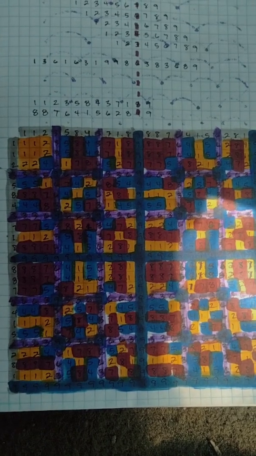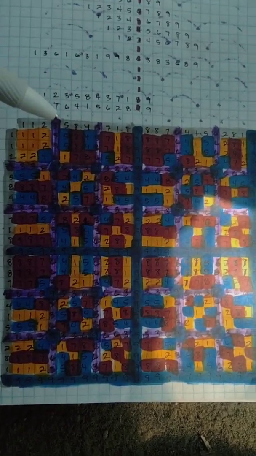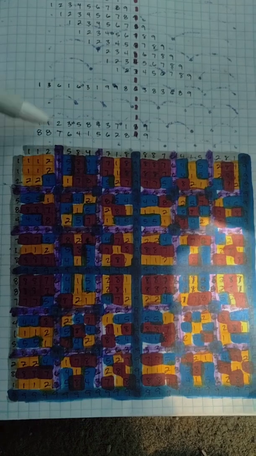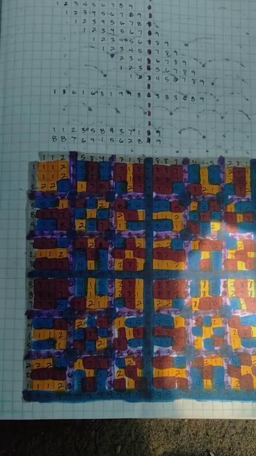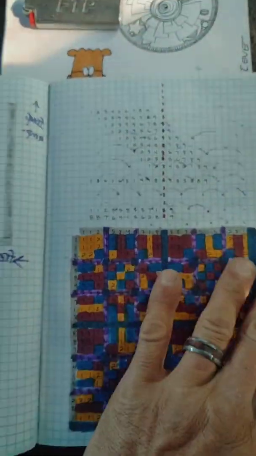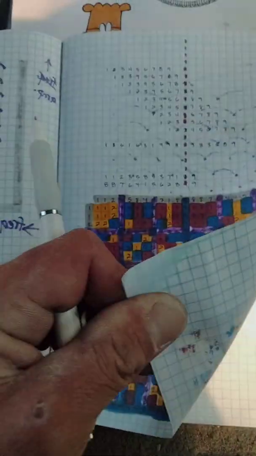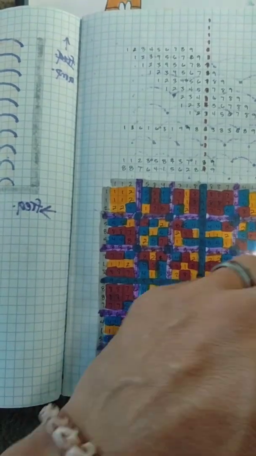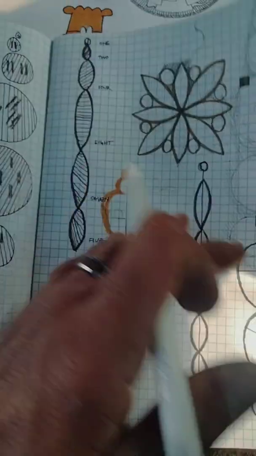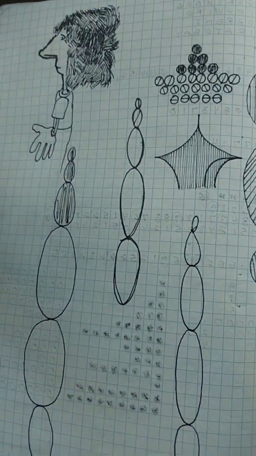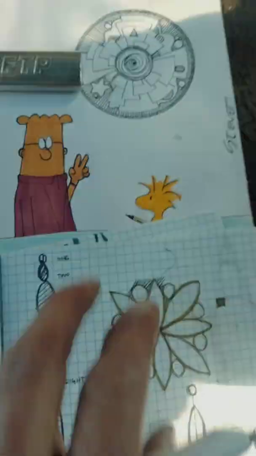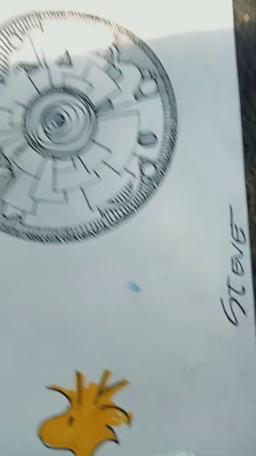Now, there's a number set called the Fibonacci sequence. This is a treated Fibonacci sequence multiplication table, which presents us with a really wicked pattern. You know. Anyways, that's just to get you inspired or what have you. Don't mind my doodles. I'm just a doodler, but that's me.